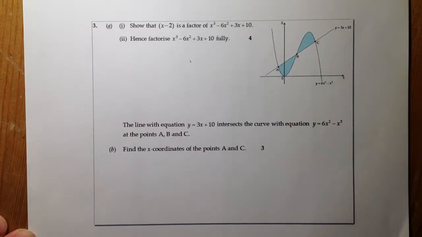This is higher, it's practice paper E, and we're looking at question 3 in the calculator paper. Question 3 comes in 3 parts. We've got sections A, B and also C, which I'll show a bit later. We're going to do parts A and B first of all.